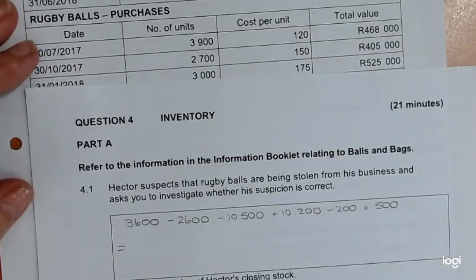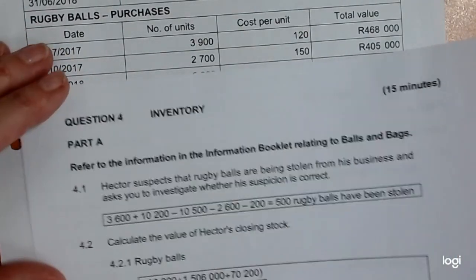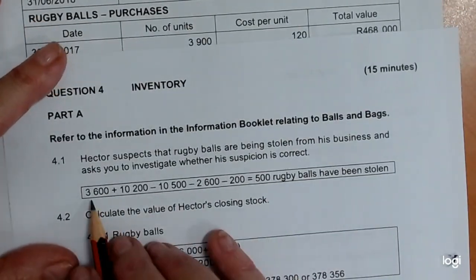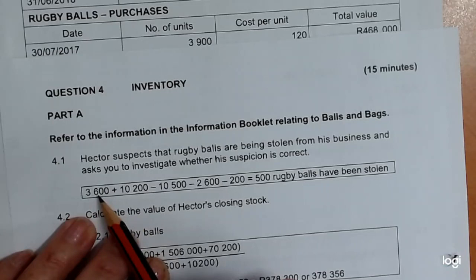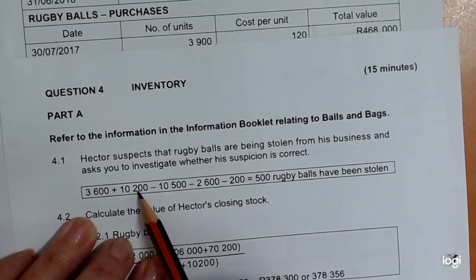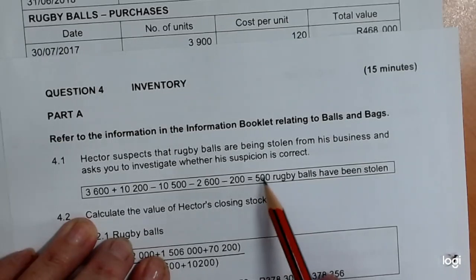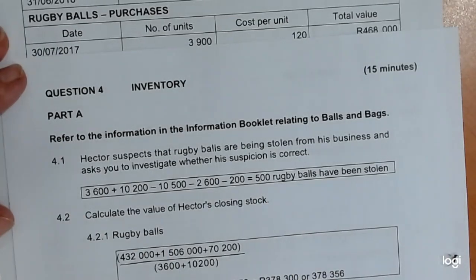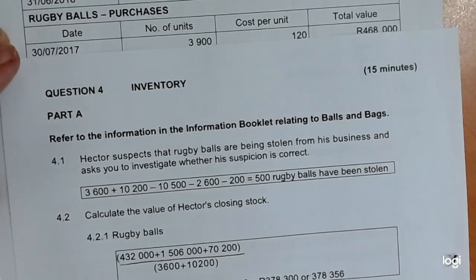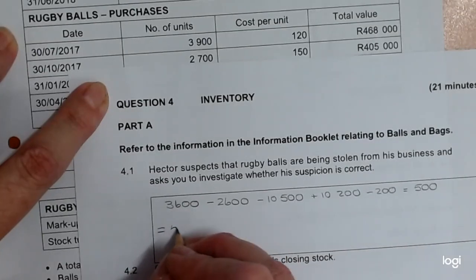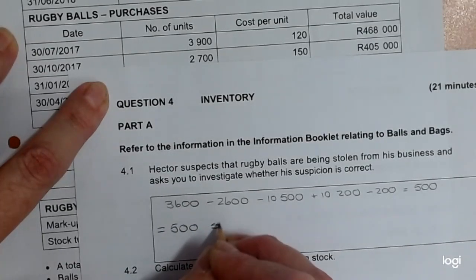And that 500 is what he is suspecting being stolen. This answer should have been 0. It's not, it's 500. So therefore, it's the stolen balls. So you write 500, stolen.